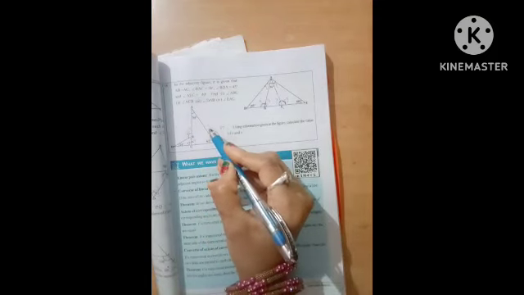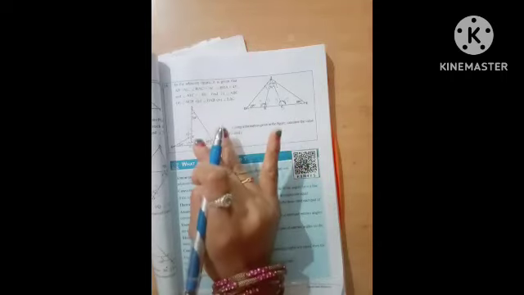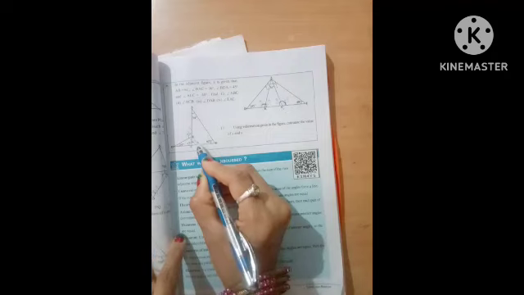We know one property: the sum of the three interior angles is equal to 180 degrees. Using that property, we will get the third angle. First we will find out the third angle.